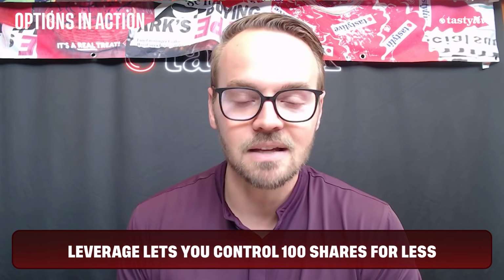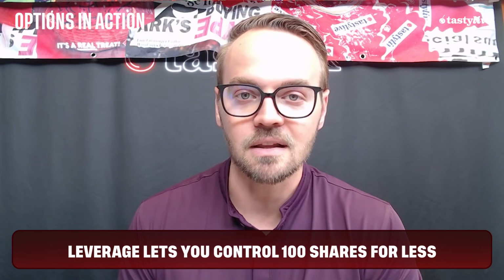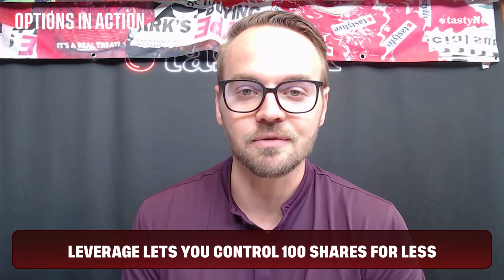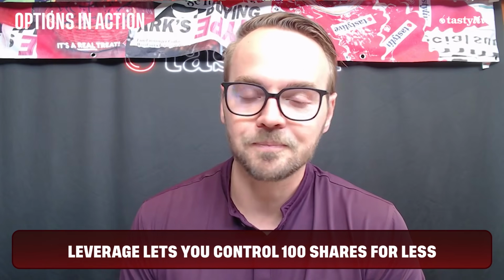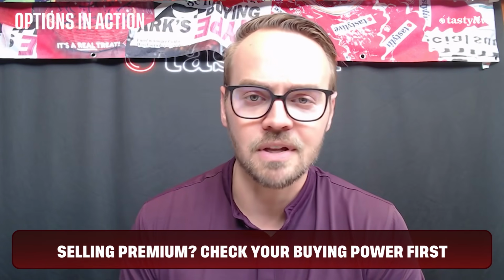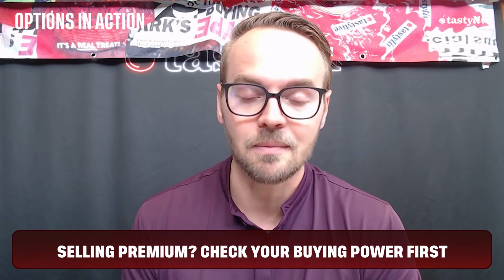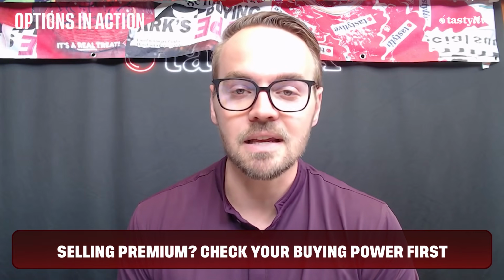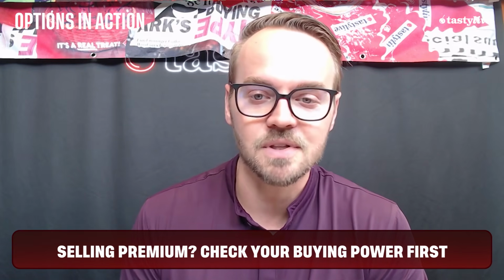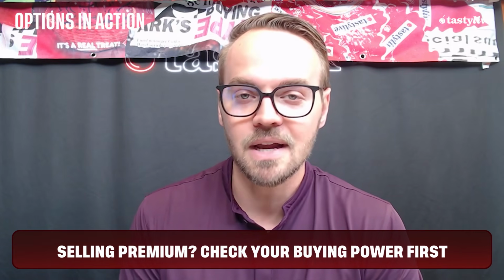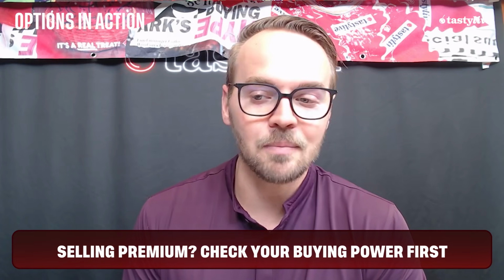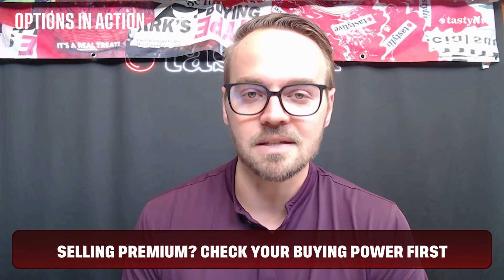From the selling side, it's really about buying power reduction and the lack of buying power reduction for the stock going to zero. In an IRA account, you don't have any leverage. You have to put up the same amount of capital as if the stock or ETF was going to zero. So if I sell a put in SPY in an IRA account in the US, I'm putting up the full capital required as if SPY is going to zero.